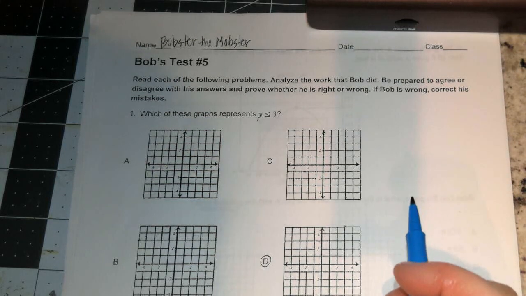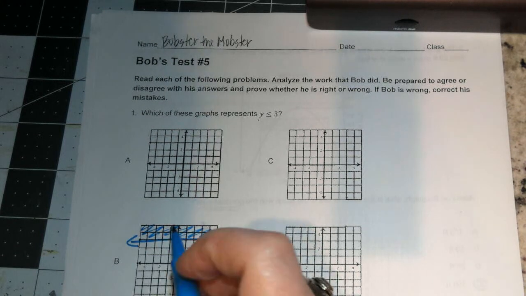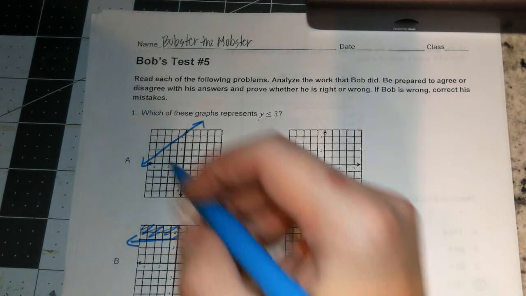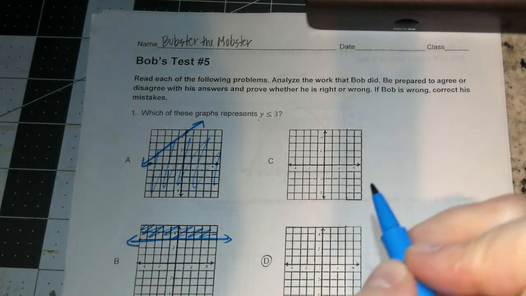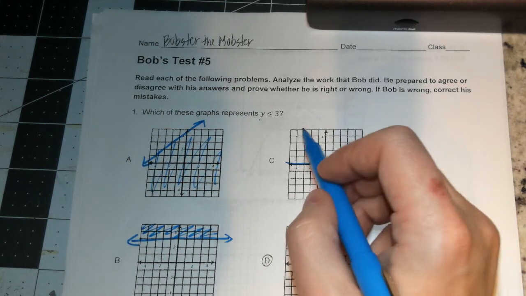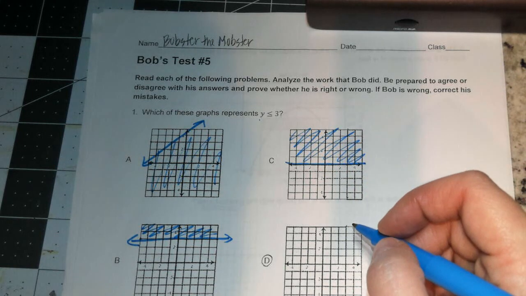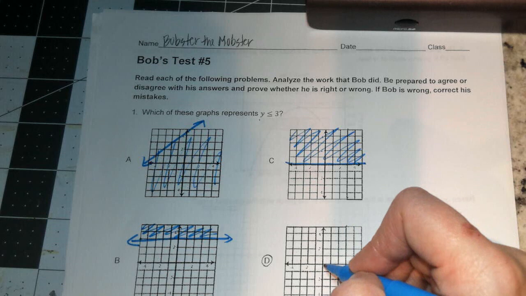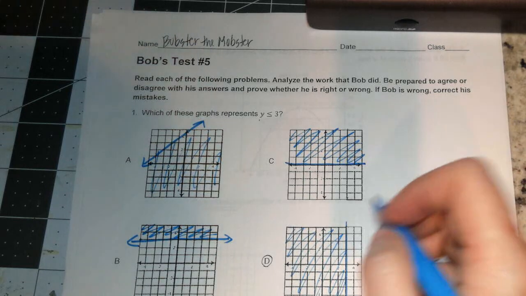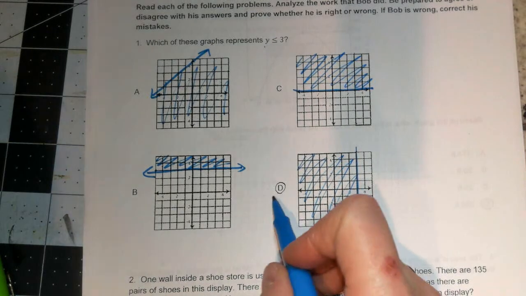So it's kind of hard for us to see, but there's some shading here. It's supposed to be here. There's shading here for this one. So you draw those in for me. The shading on this one is all of this up here. And the shading here is here. Okay, so make those changes in the shading. And Bob thinks it's D.